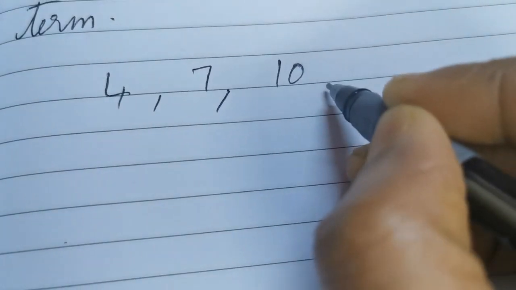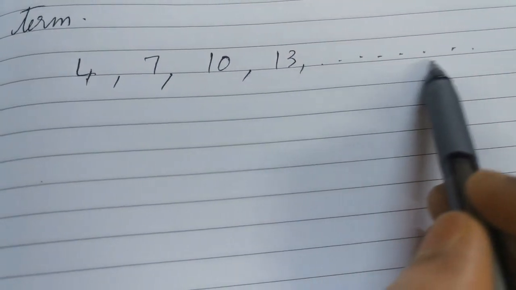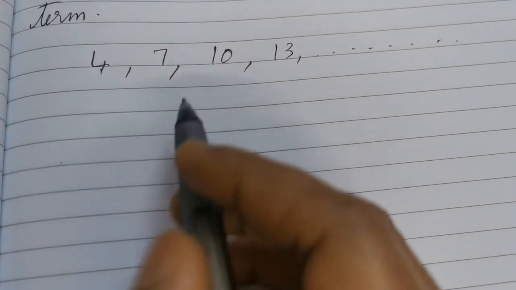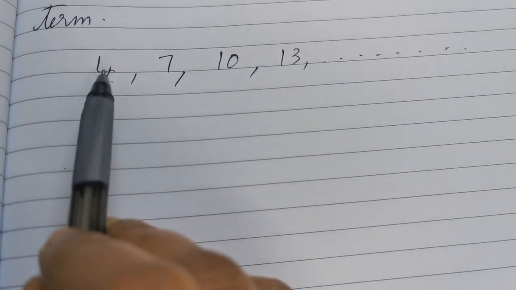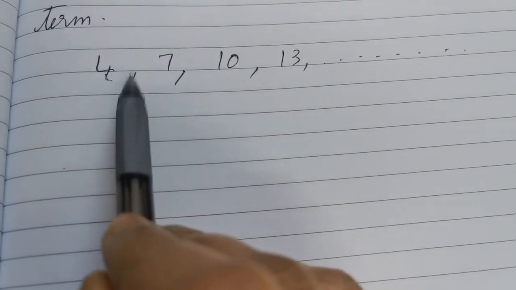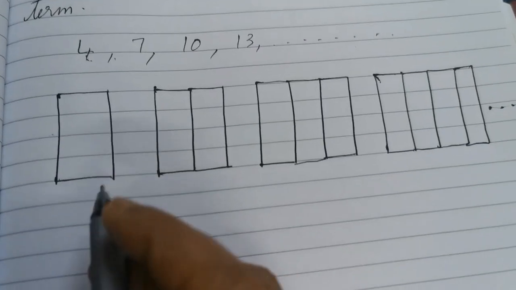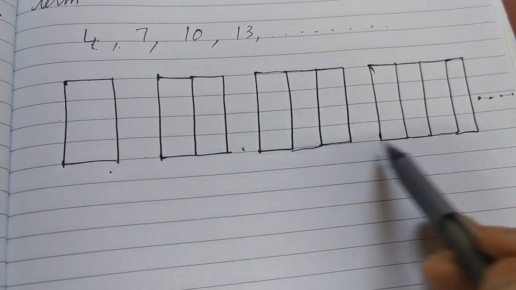Now I have another example of a linear pattern. 4, 7, 10, 13, and it goes on. So here the linear pattern is represented using numbers. Now I will represent the same linear pattern, which is represented here using numbers, using lines. So here you can see a pattern represented using lines.